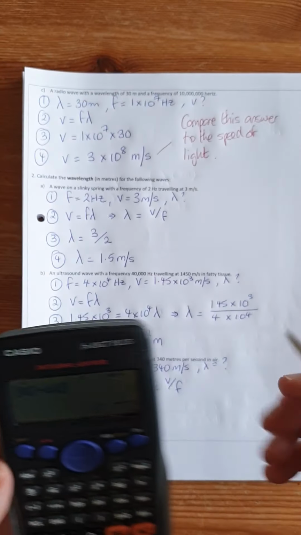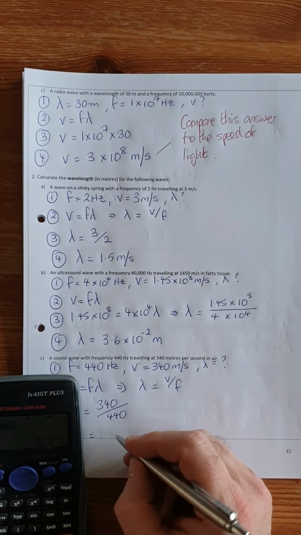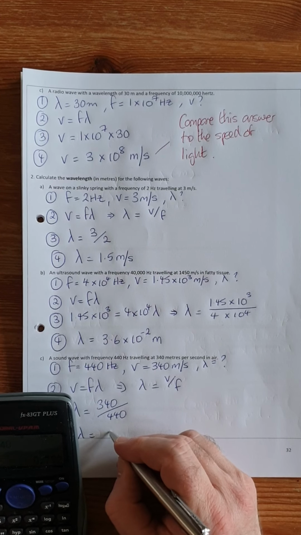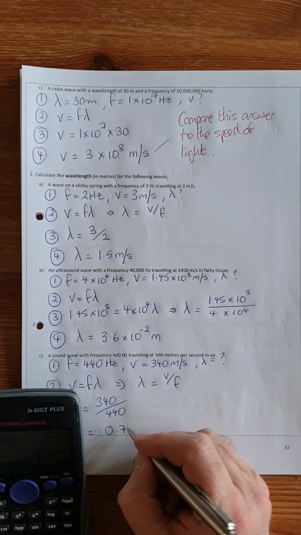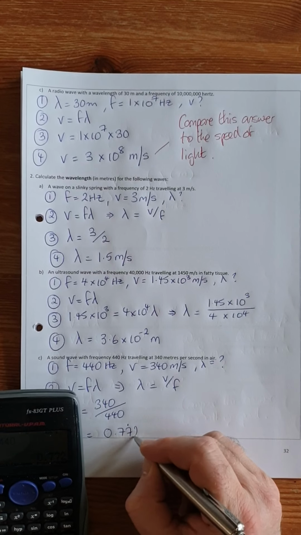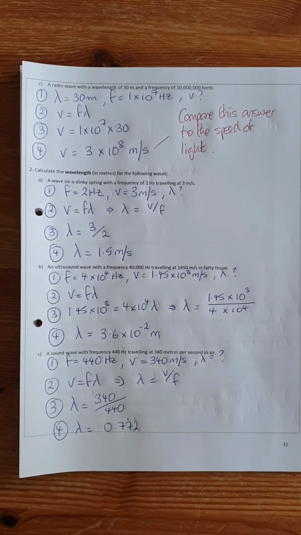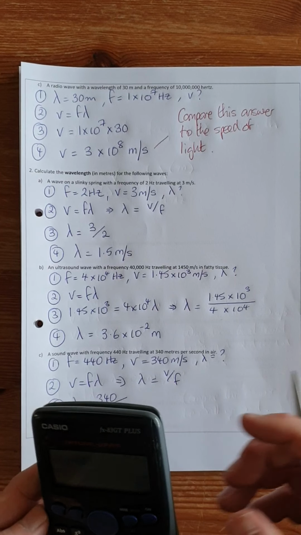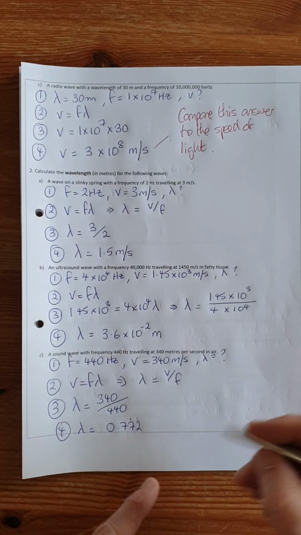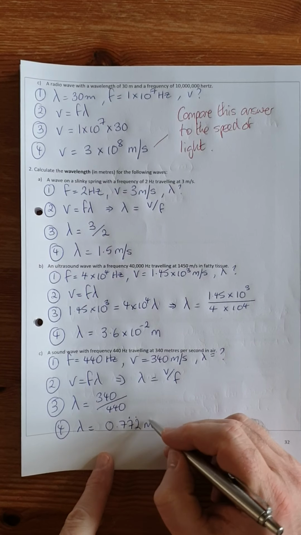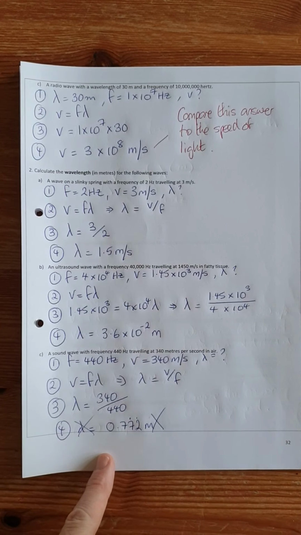what you would get, and it's hard to see there, but you might get an answer that's written in your calculator looking something like this: 0.77 recurring and 2, something like that can be shown in your calculator. It also could be shown as a fraction, 17 over 22. This is not how we write the answer.